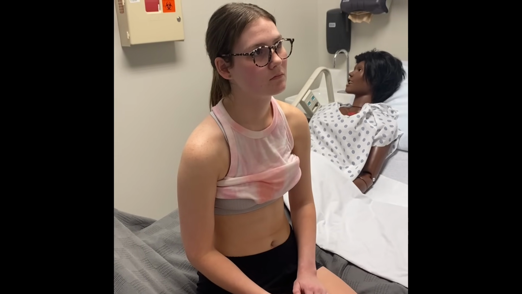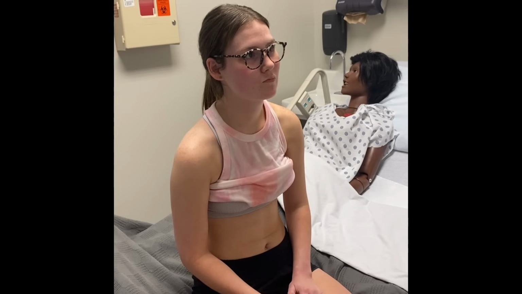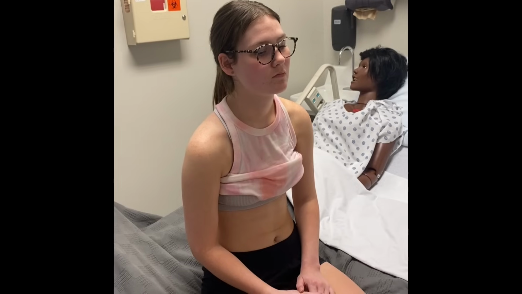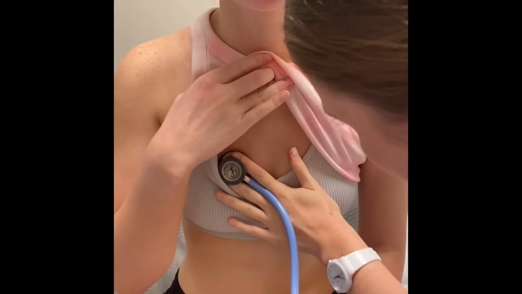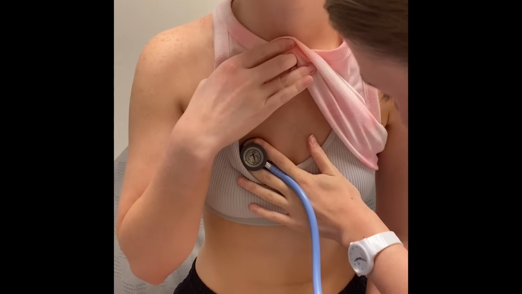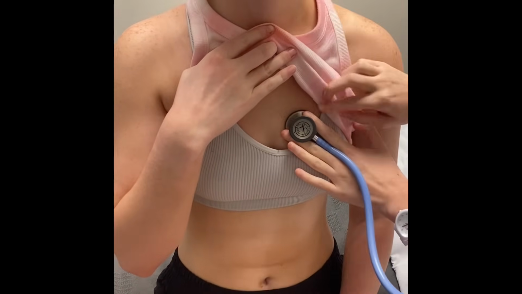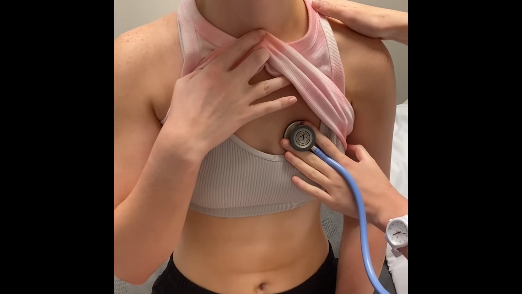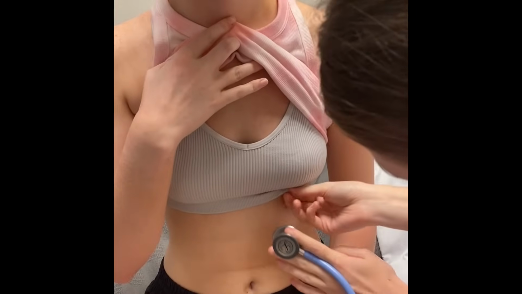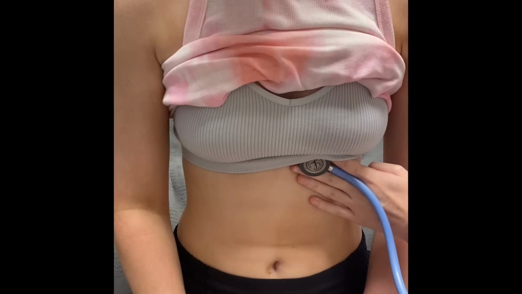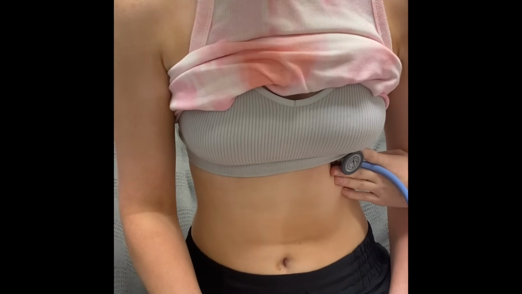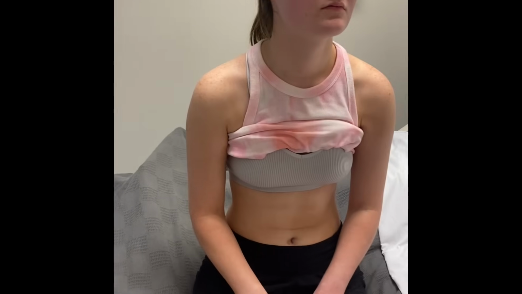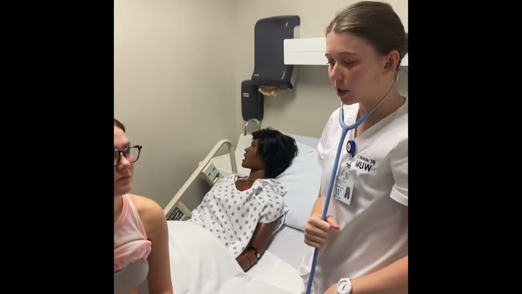So now I'm going to move on to your heart sounds. I'm going to first start with my diaphragm. Okay. I'm going to listen over the aortic valve. Second intercostal space. Now the pulmonic. Okay, now I'm going to do tricuspid. Okay, now mitral. So S1 and S2 were present in all areas. There was no murmurs or gallops heard.